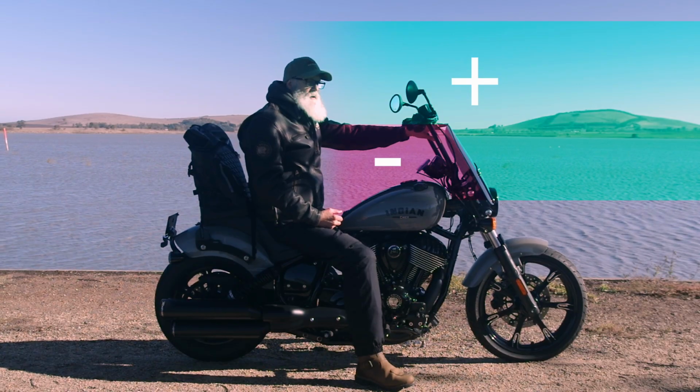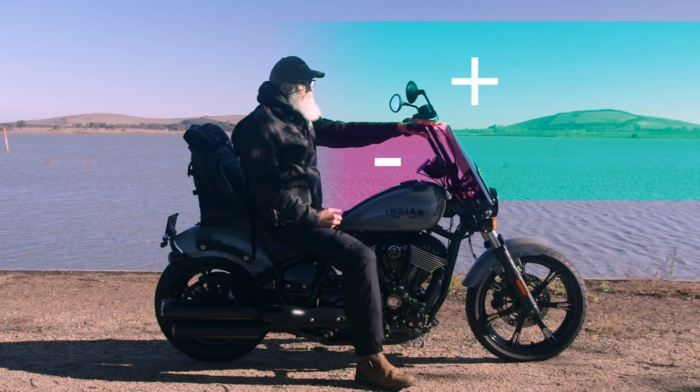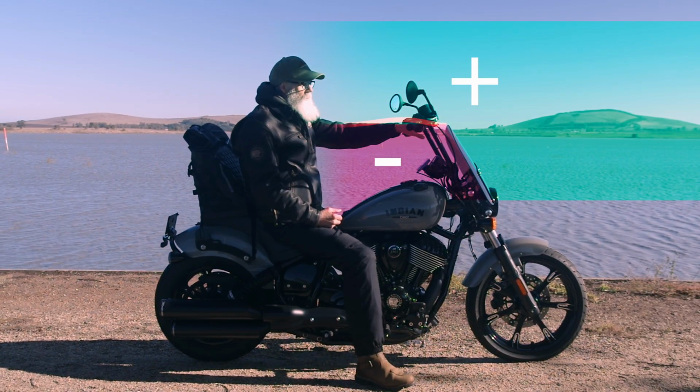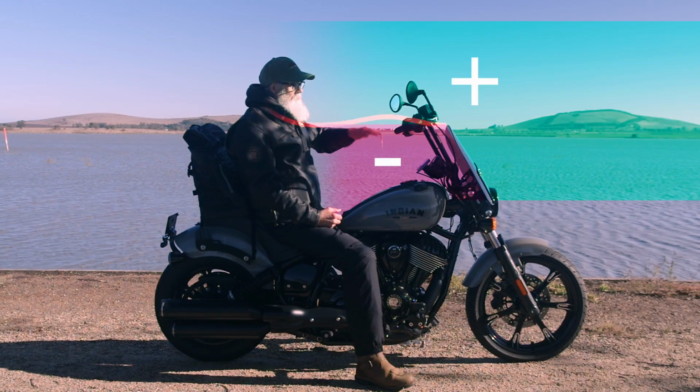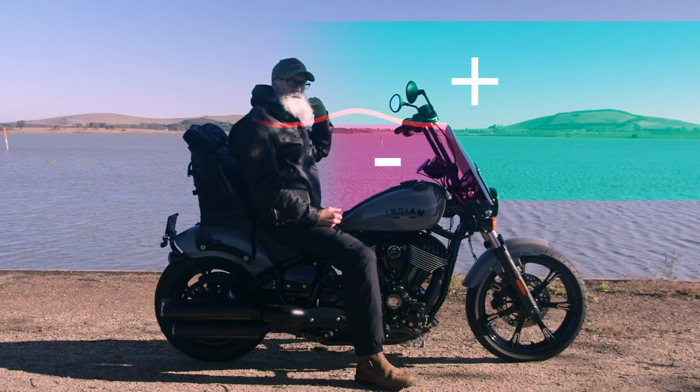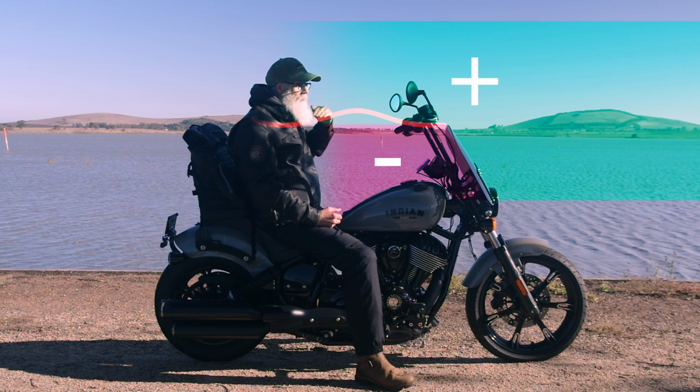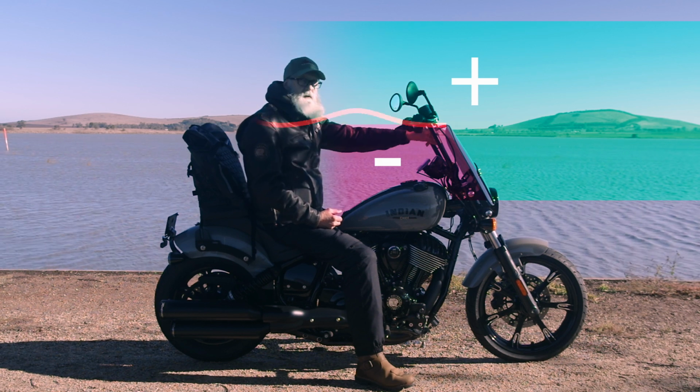And it's generated in such a way that as the air comes away from the screen, it's pretty smooth and even, and the closer it gets to the rider, the more turbulent it gets. And that's when you get the buffeting on your helmet after fitting a screen.